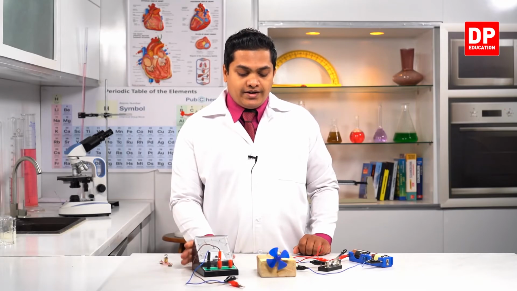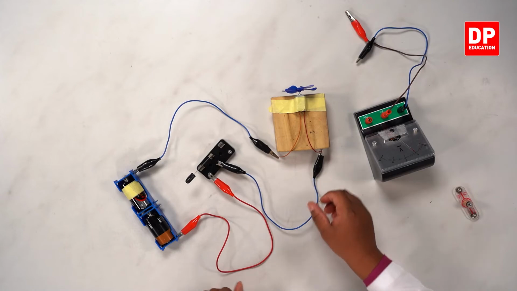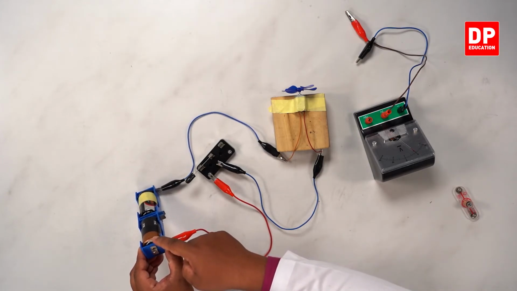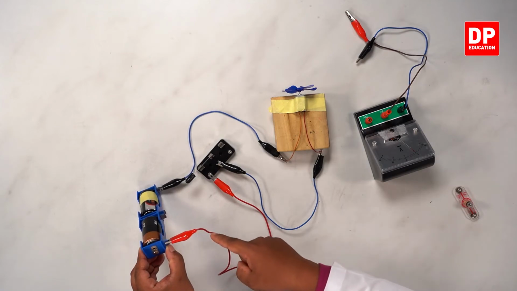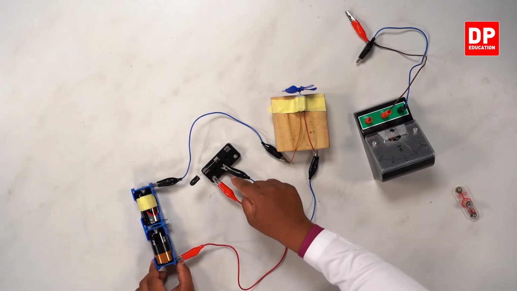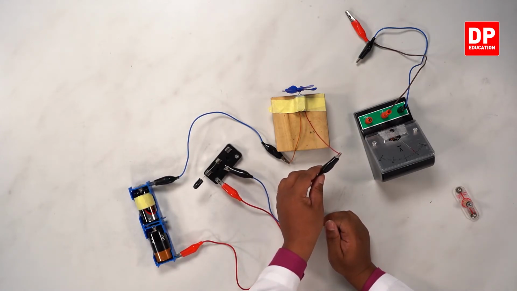When you are connecting, check the terminals very carefully. Once again, this is the positive terminal, the red color terminal, which runs through the switch and comes to the red color terminal of the motor.